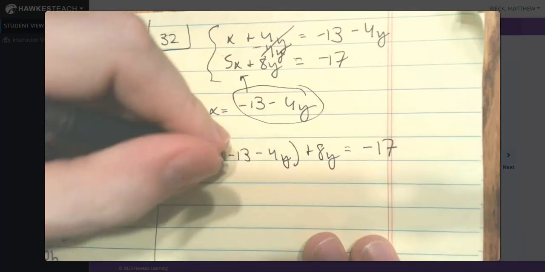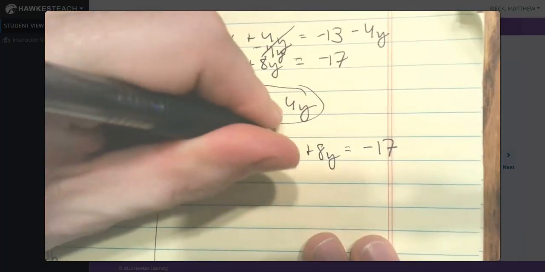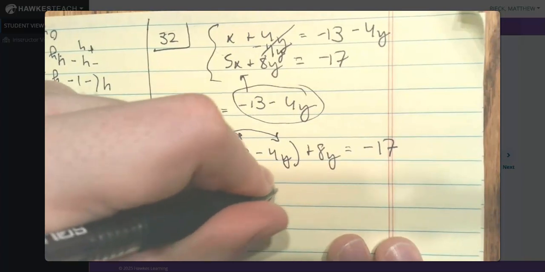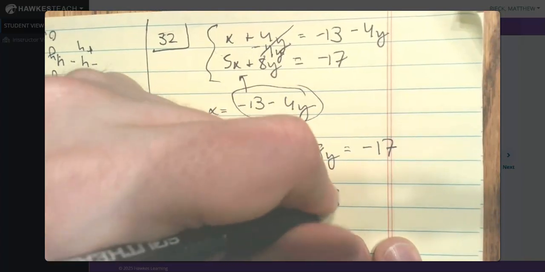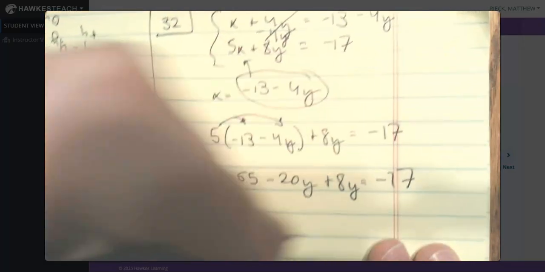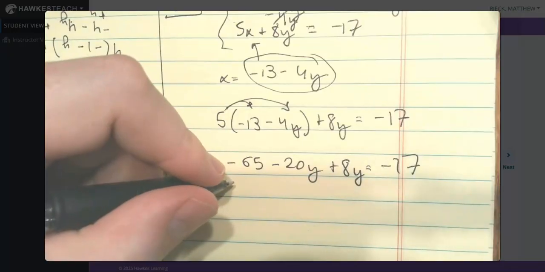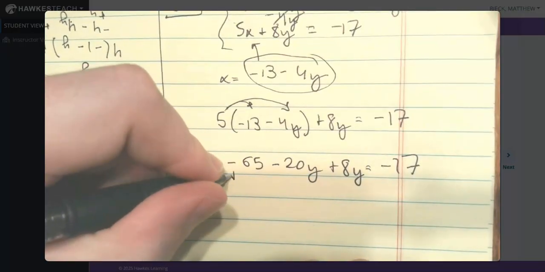I'm going to start by distributing the 5 through. So you have negative 65 minus 20y plus 8y equals negative 17. Then I can add 65 to each side.